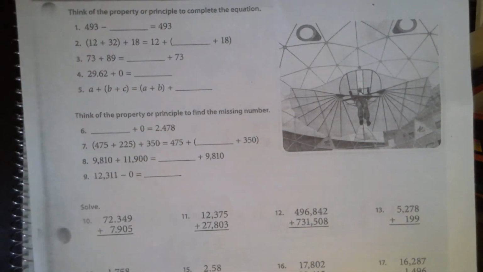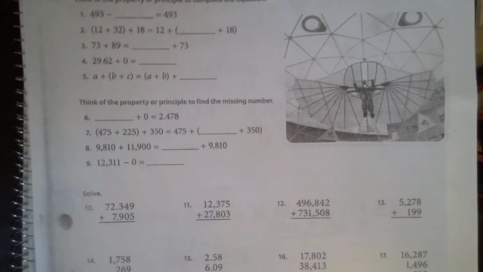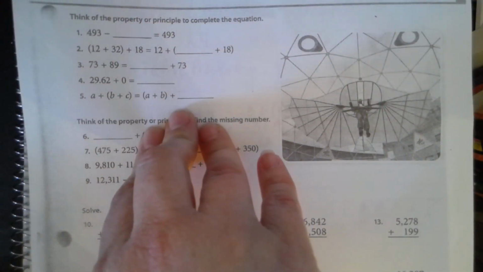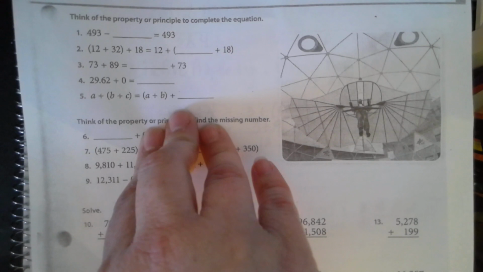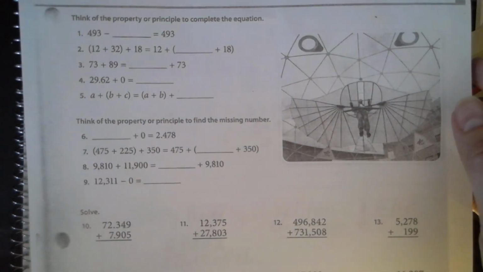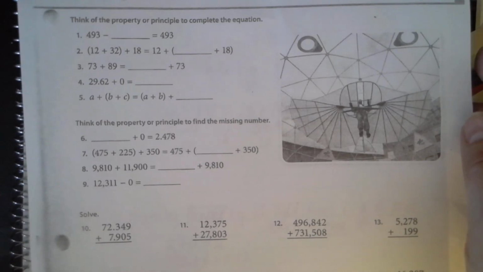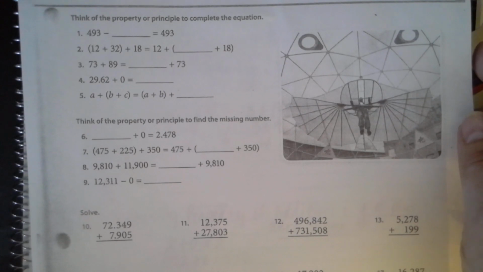Okay, so looking at Chapter 2 review, we are going to complete this on our own and then check it as a group. There is no grade for this. It's your actual chapter review. We're going to start with numbers 1 through 5. I want you guys to go ahead and put your answers down. And then if you get them wrong, mark them wrong, put the answer out to the side, but just do your best.